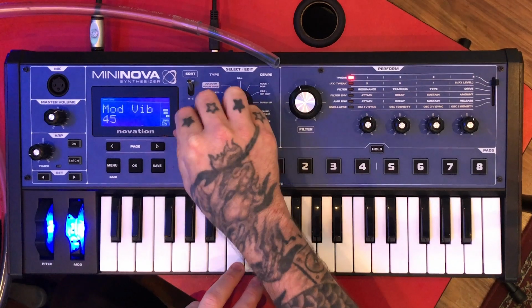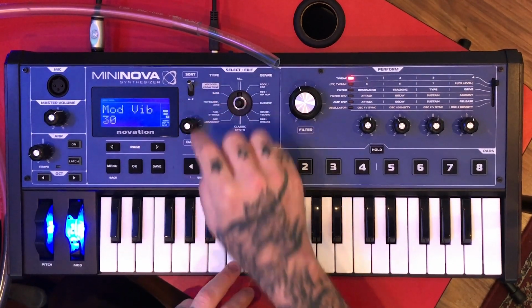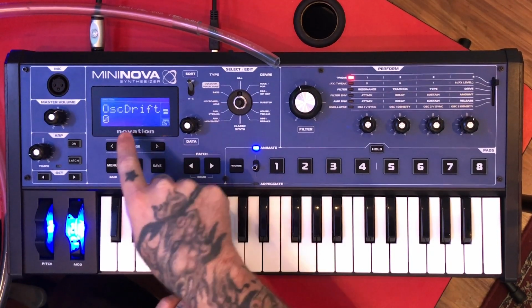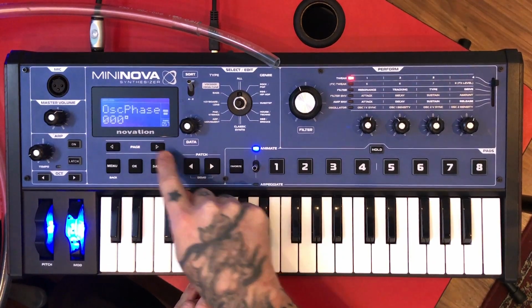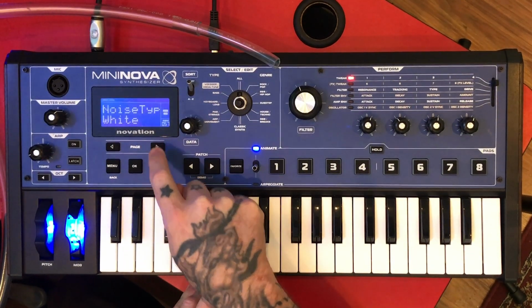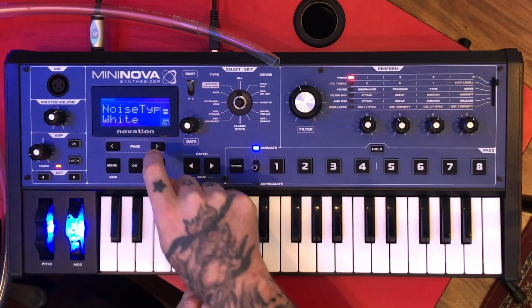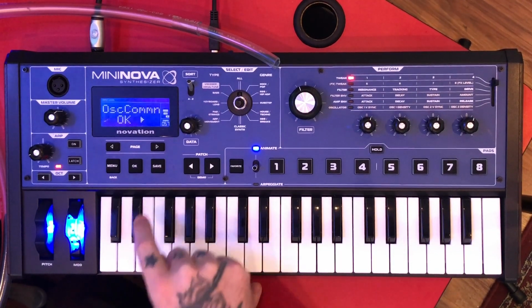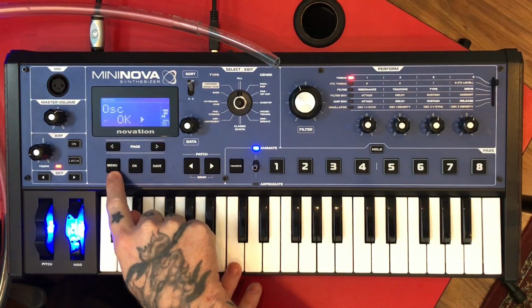That's a little crazy. Let's keep it around 30. Everything else will be 0, 0, off. White noise type doesn't matter, we're not using it. Menu to back up. 1 more time, hit menu again to back up.